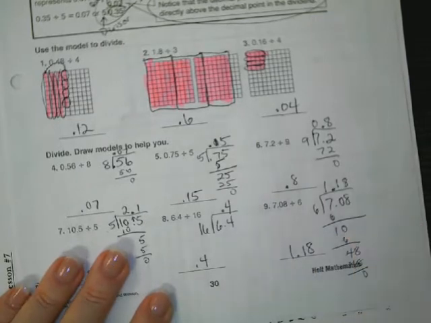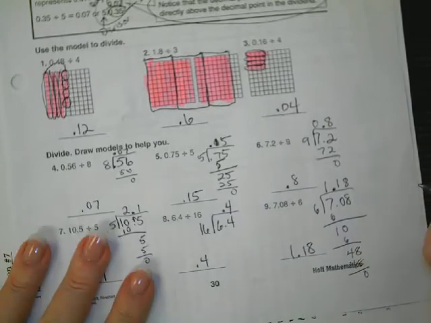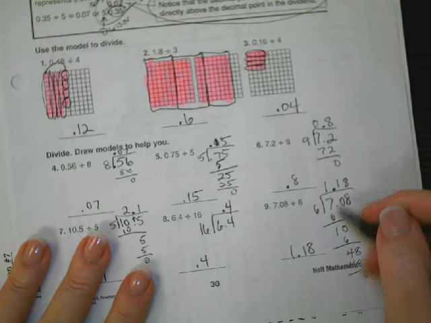I put my decimal in its place, and then I divide like normal, and then the decimal should end up exactly where it needs to be. Make sure your columns stay straight.